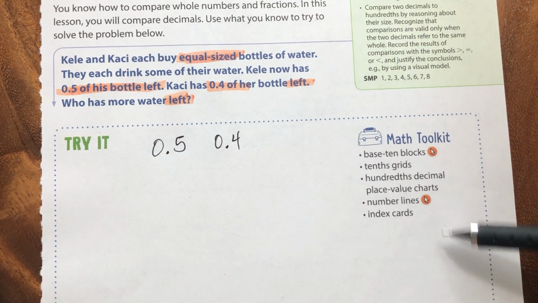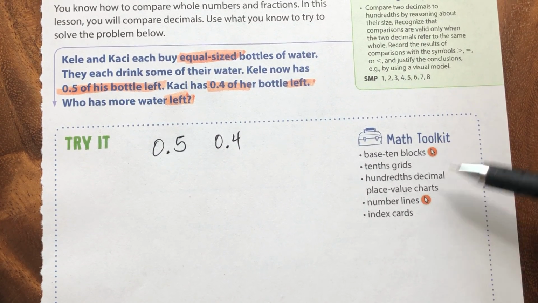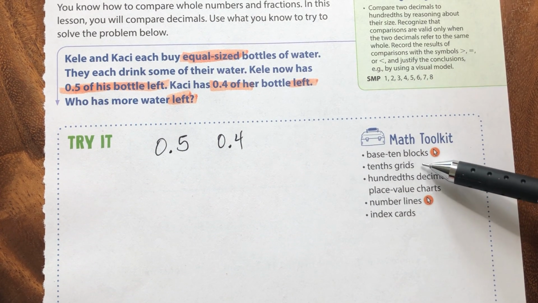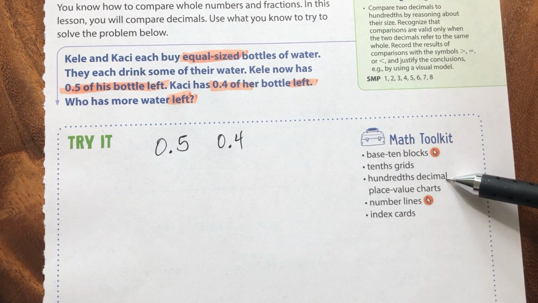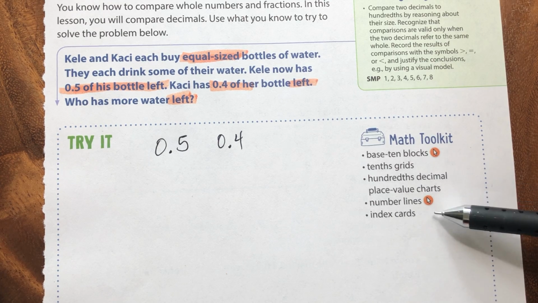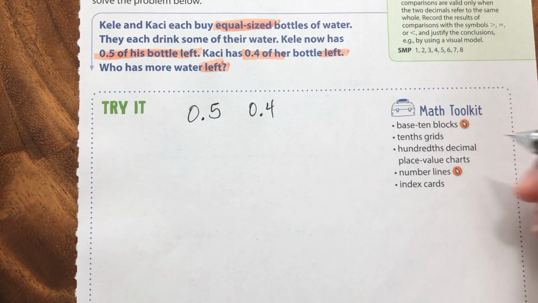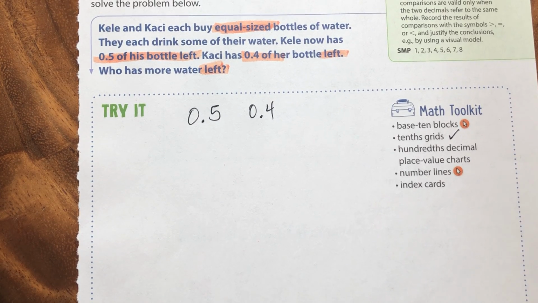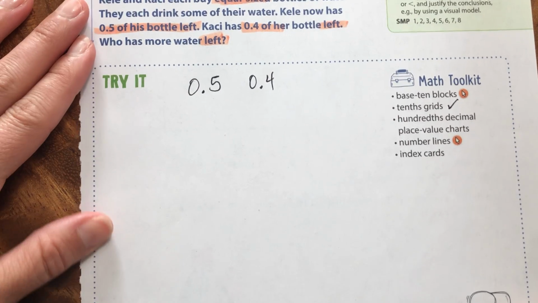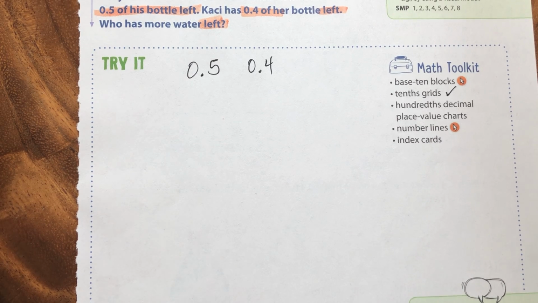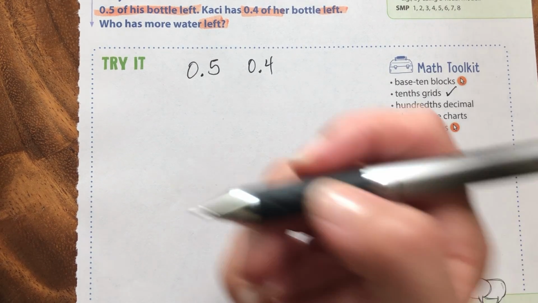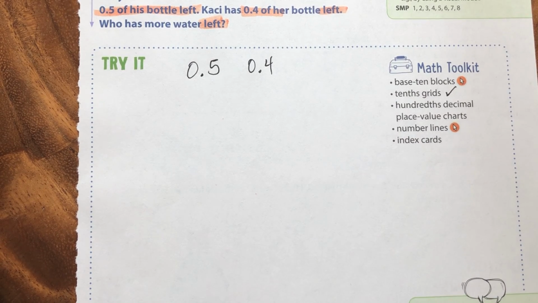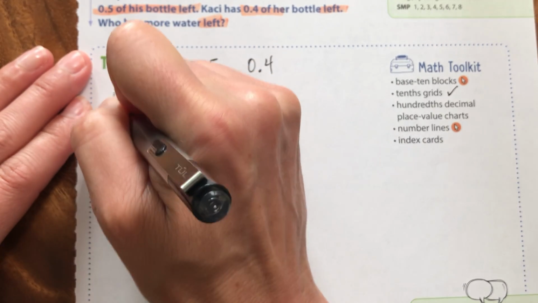So over here on the math toolkit, it says that we can use base 10 blocks, tenths grids, hundredths, decimal place value charts, number lines, and index cards. And I'm going to go ahead and demonstrate for you the tenths grid to start with. And again, I think that this one is kind of the more difficult and more time intensive of the different ways that you can demonstrate this, but I'm going to go ahead and draw that for you.